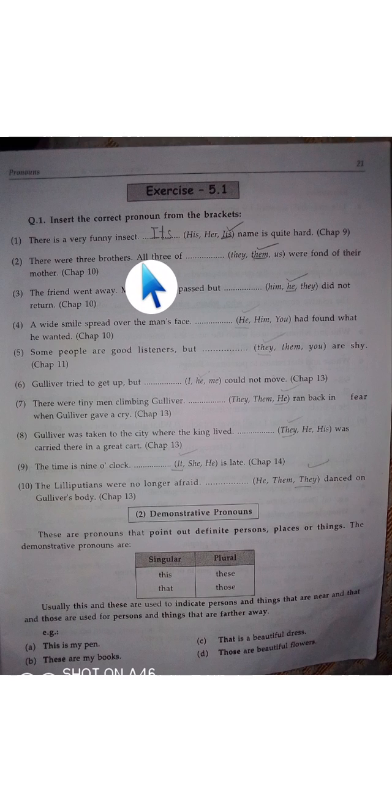There is a very funny insect, dash name is quite hard. There is a very funny insect, dash name is quite hard. So an insect is not a person, we can say it is an animal, or we can say it is an insect itself. So we don't use he or she, and here we are talking about the third person, so we will use it. Because it is not a person, male or female, we will use its.